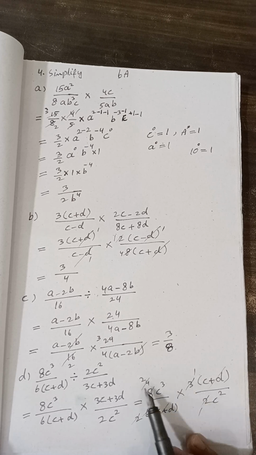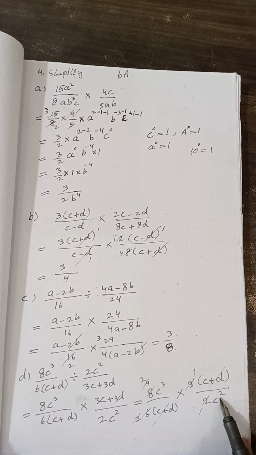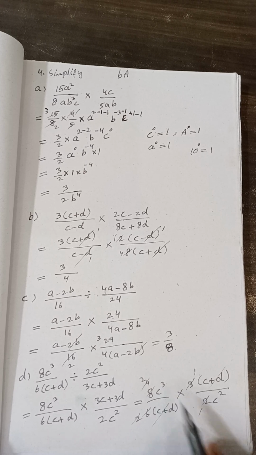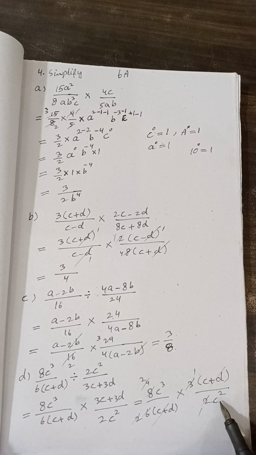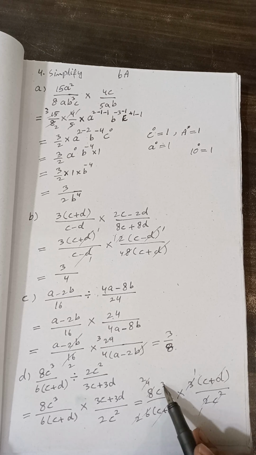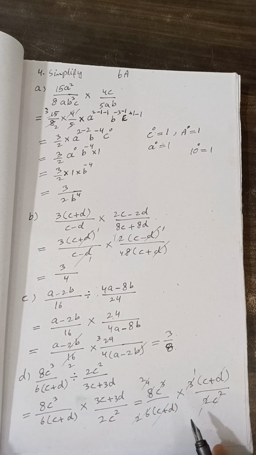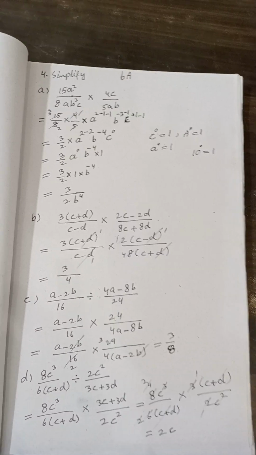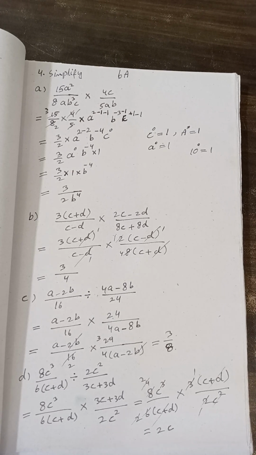Only this 2 is here, and c square, with c square you can remove 2c from here, and it means that you can cancel this c square by this one, and only c will remain here. So our answer is 2 and c. Okay, in this way we have simplified this question. This is the final answer of this question.